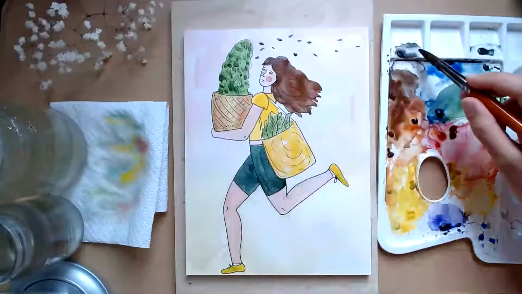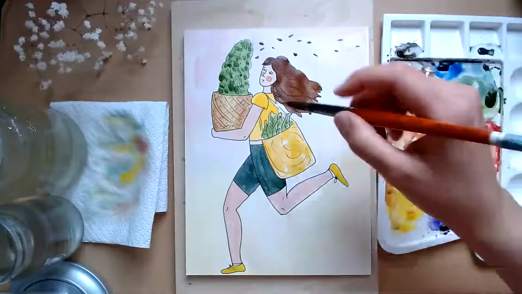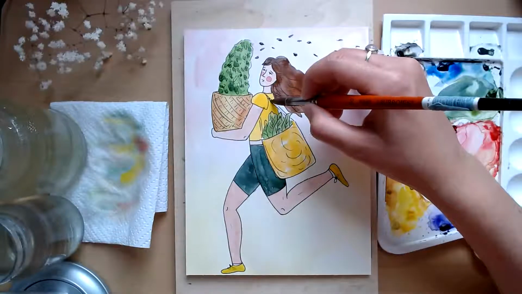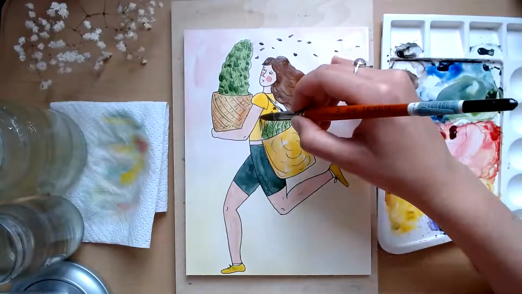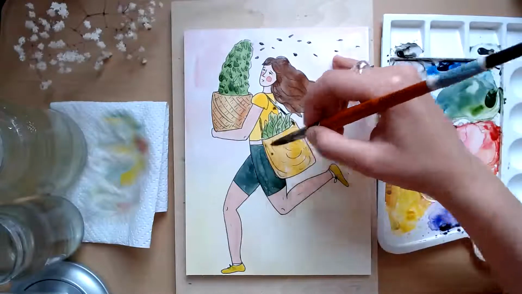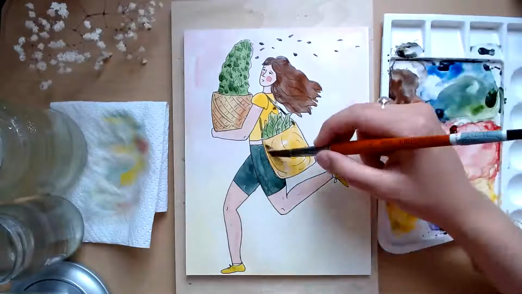Guess it could also just be black, couldn't it? I'll give it some black straps. Ooh, oh no. The yellow's not quite dry, but that's okay. Make it look a bit interesting.